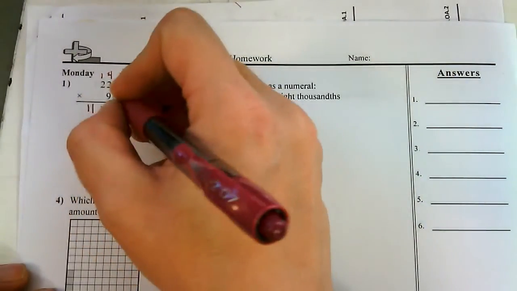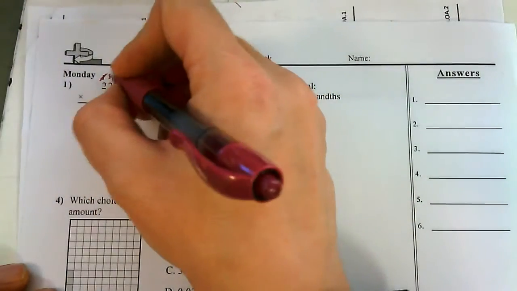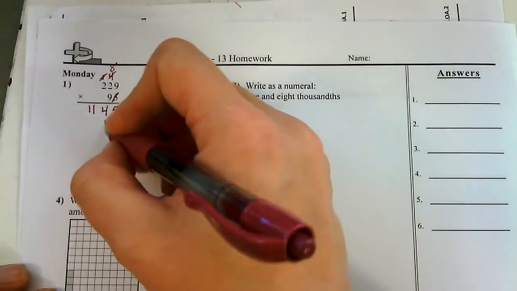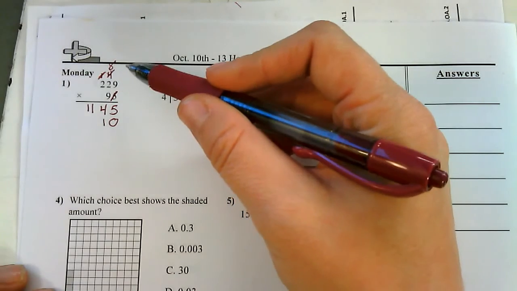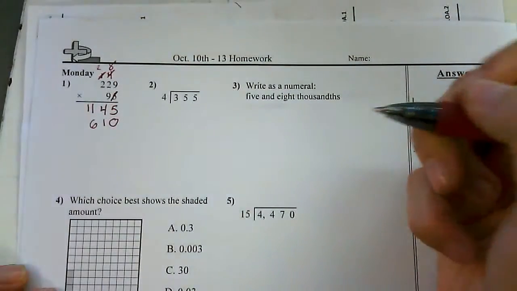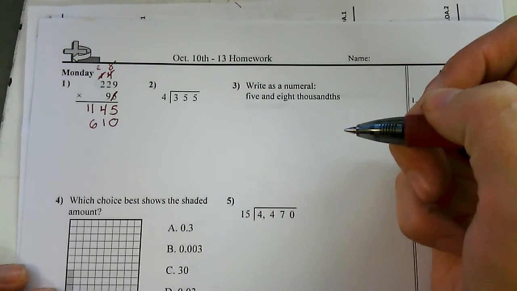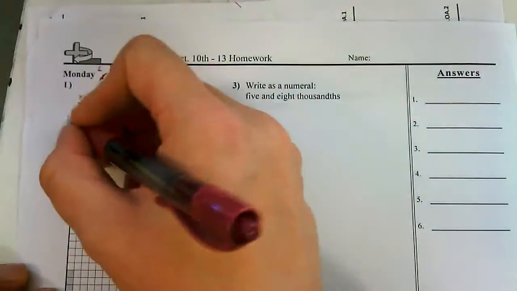Now we need to zero and cross out. Zero and cross out. Keep going. 9 times 9 is 81. Carry your 8, bring down your 1. 9 times 2 is 18. Plus 8 is 26. Carry your 2, bring down your 6. 9 times 2 is 18. Plus 2 is 20. We need to add up our answers.